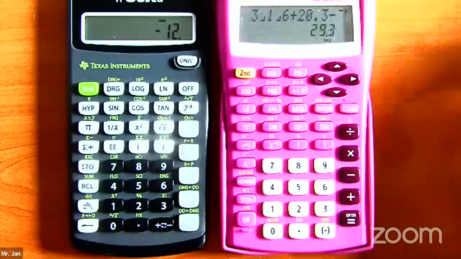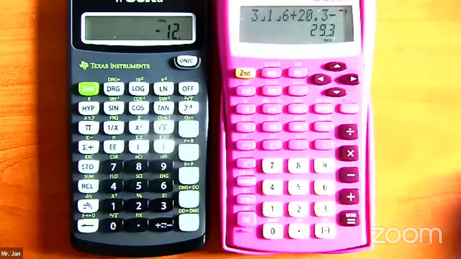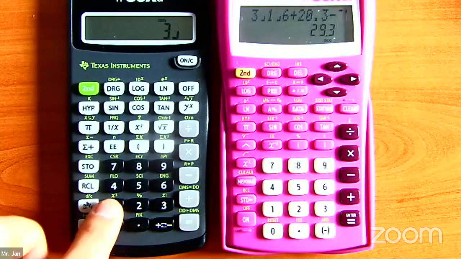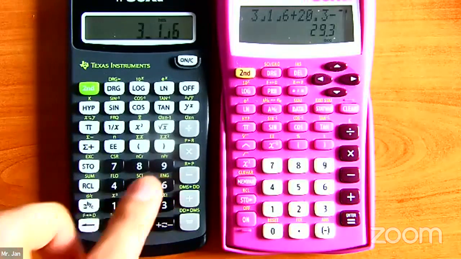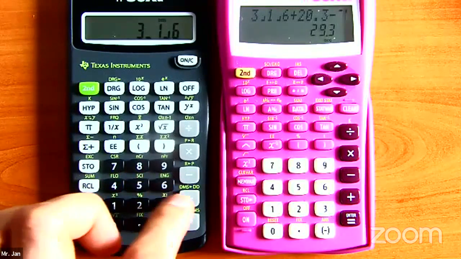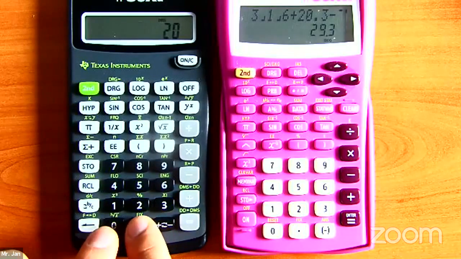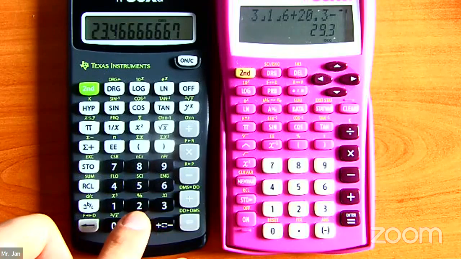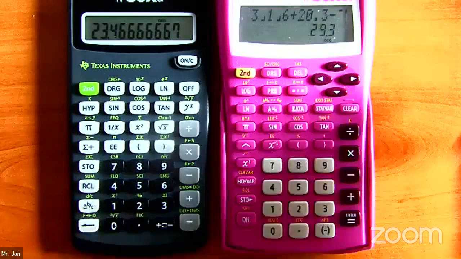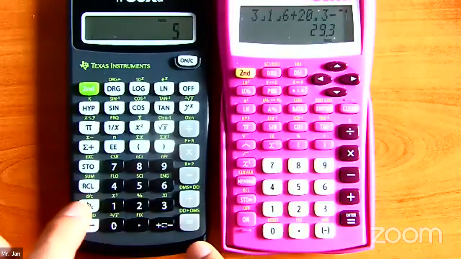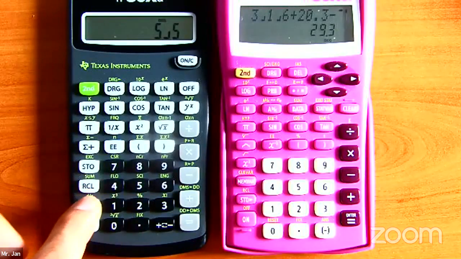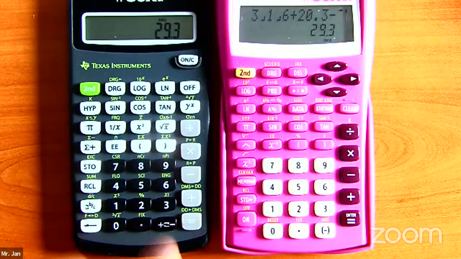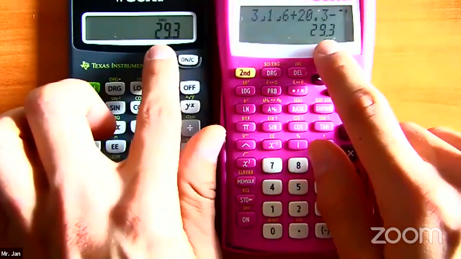Okay, let's confirm the same thing on the other calculator. It's 3 whole 1 over 6, and plus 20.3 minus, and the last number was a negative. What was that? 5 5/6. 5 and 5 over 6, and you need to make it negative. And when you hit enter, as you see, you will end up with the same result.